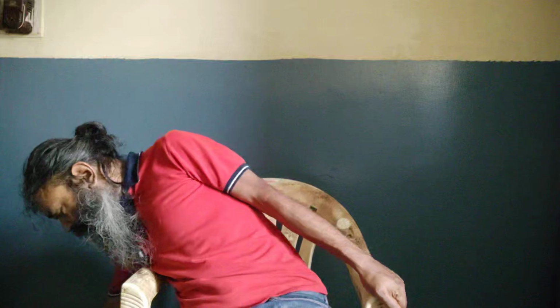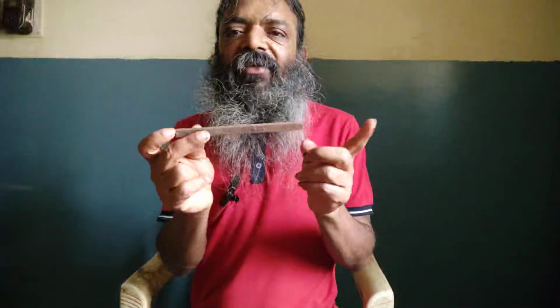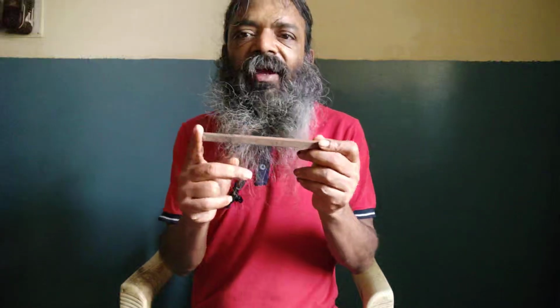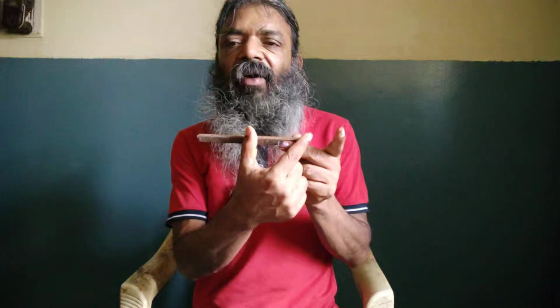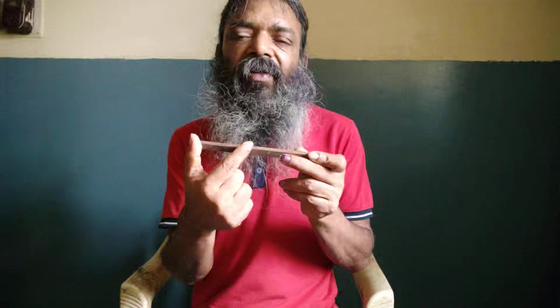Okay, the solution starts with: let's divide into n parts. Any number can come. Let's divide into two parts. This is the number, from 0 to 1. Divide into n number of parts. N equal to 2. Then this is the first part, half, and this is the second part.